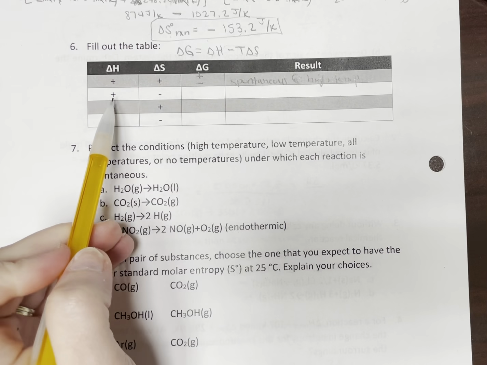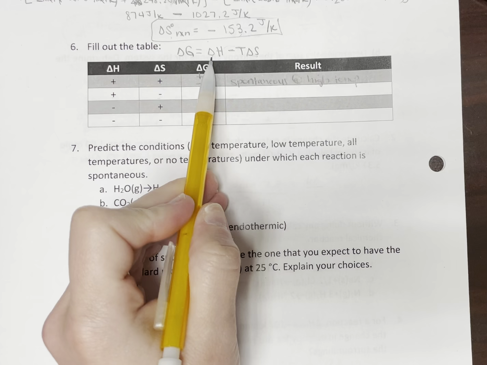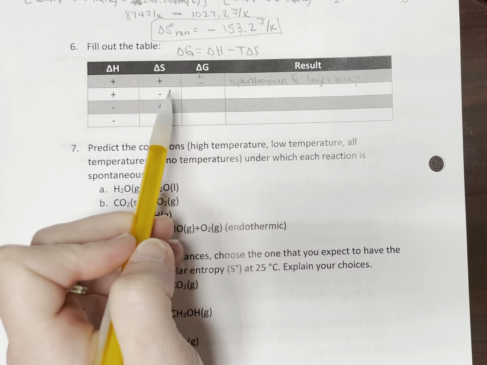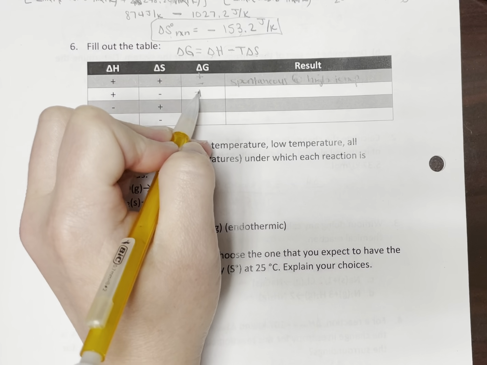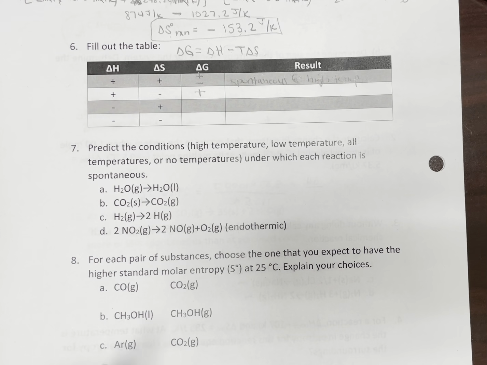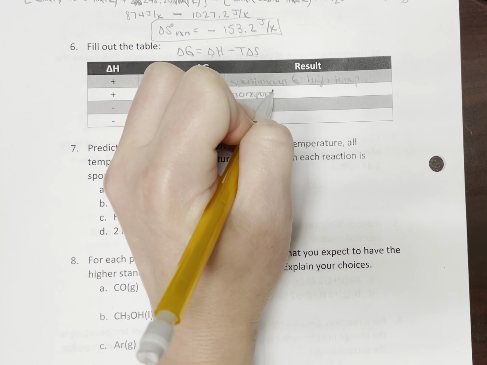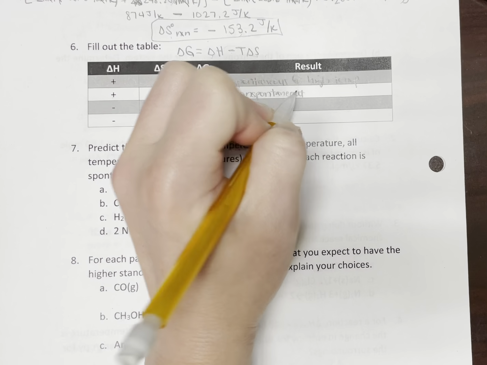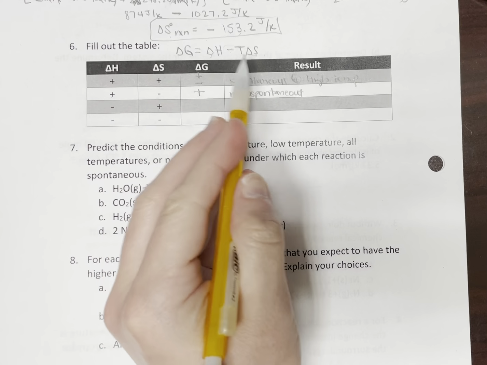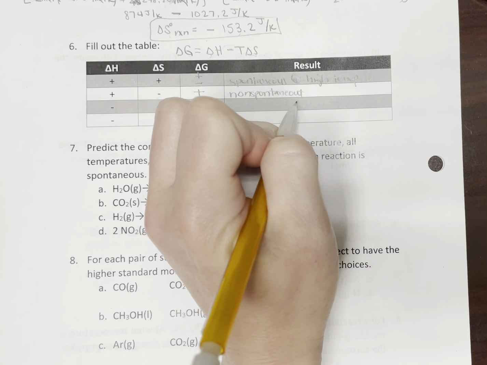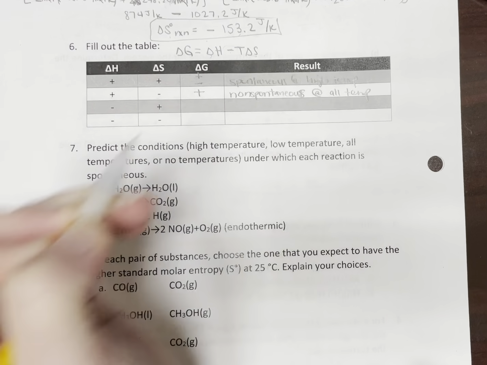Okay, next. Delta H is positive, delta S is negative. So we're going to have a positive delta H and a negative times a negative. So no matter what we do, delta G is always going to be positive. So this is non-spontaneous. And temperature doesn't matter because that's always going to be a positive. Positive plus positive is positive. Non-spontaneous at all temperatures. Okay?